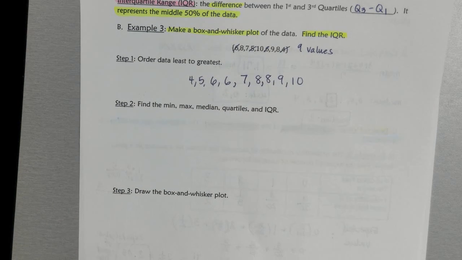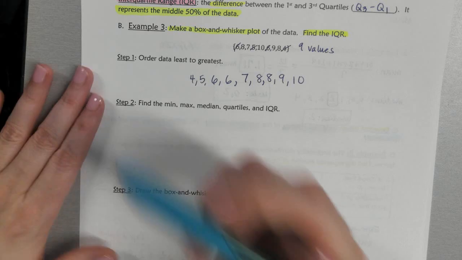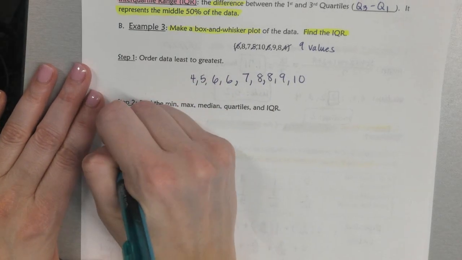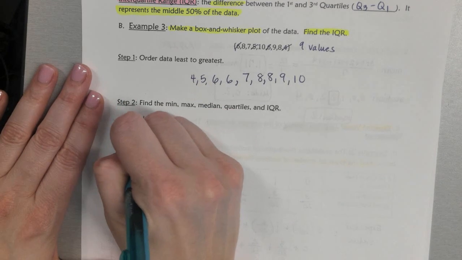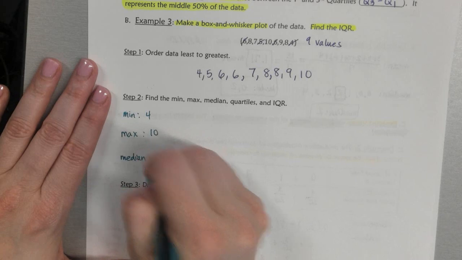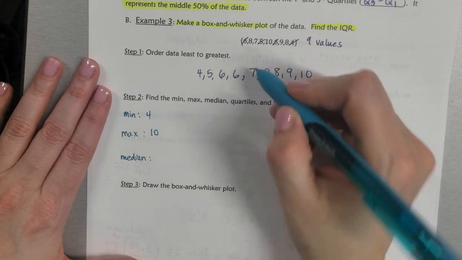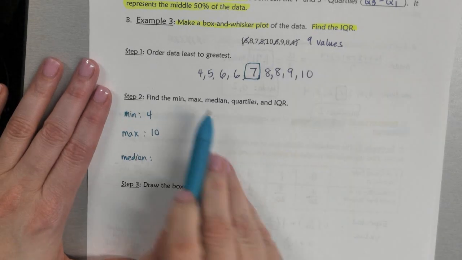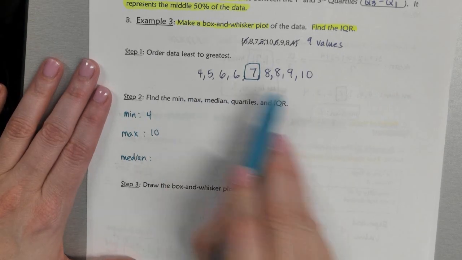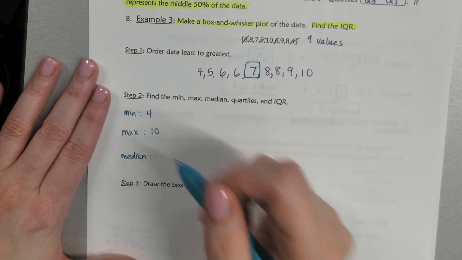Okay, so let's check to make sure we did the ordering right, and then we are going to find the min, the max, the median, the quartiles, and the IQR. So the minimum is what? 4. So it's always just the lowest number. The max is always the highest number. Okay, and now that we've labeled these, right, if there's 9 values, then there's an odd amount. That means 7's in the middle because I have 4 on the left side, I have 4 on the right side. Okay, so if there's an odd amount, there will be just 1 in the middle.